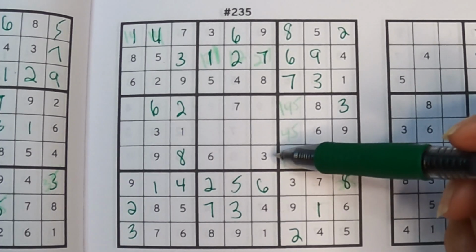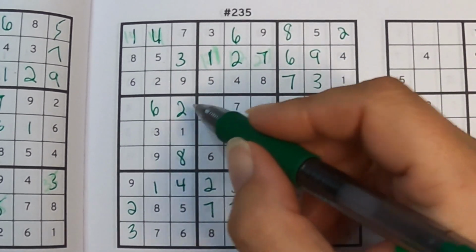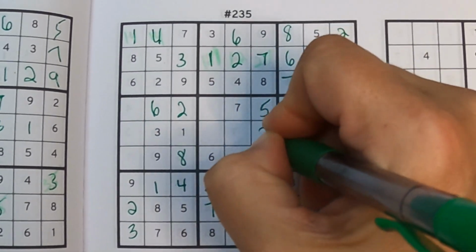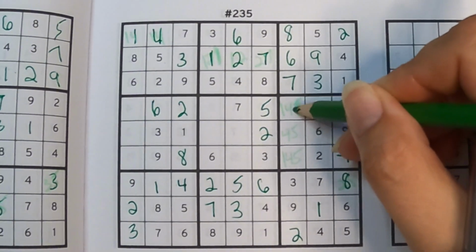For this column now, we're missing 2 and 5. We've got a 2 here, so 5, 2. And we can get rid of this 5.